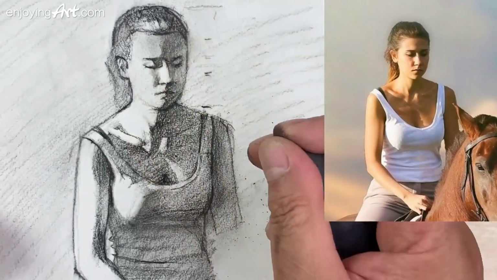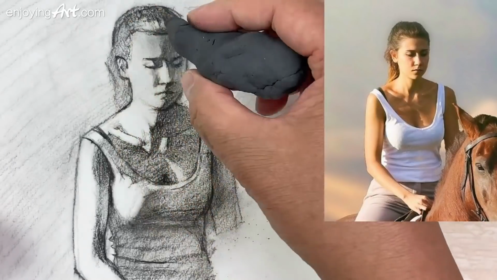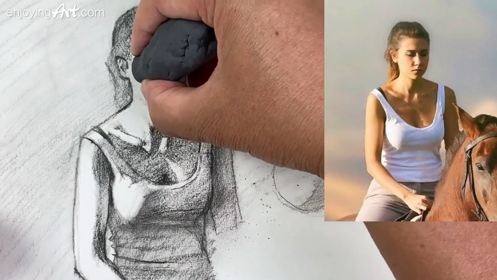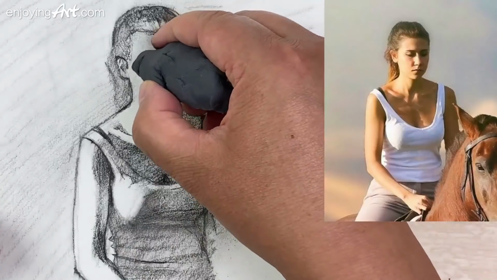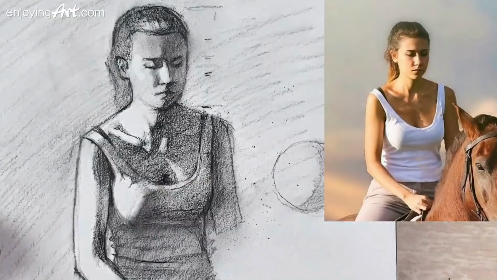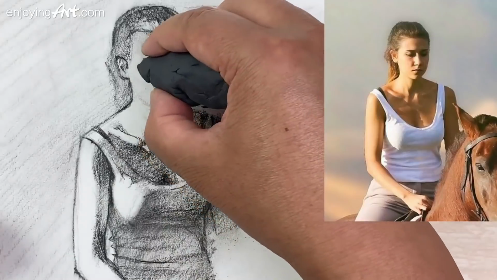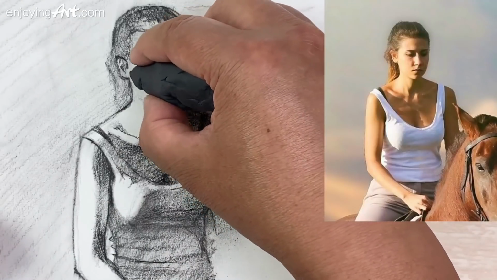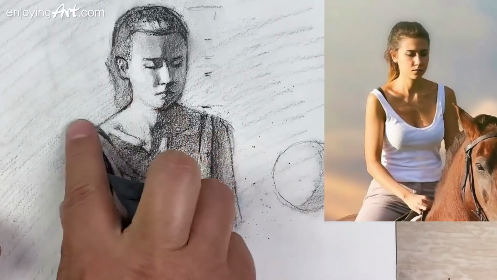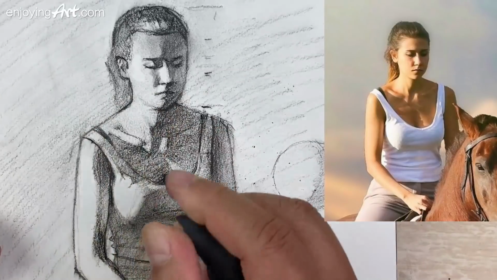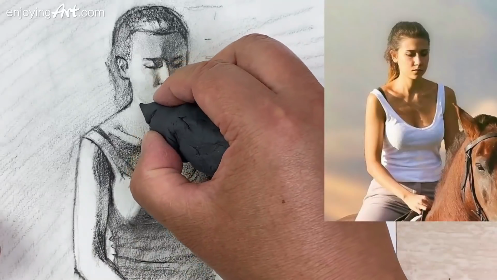Now we can get in a little bit more details. And on the cheek over here, you can have a little light shape over here, and a little light shape on the side over here, like that. Over here, I can also soften this too. And now I'm going to come back over here, take a look at the neck over here, a little bit lighter.